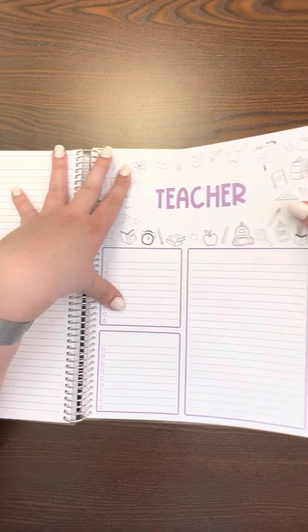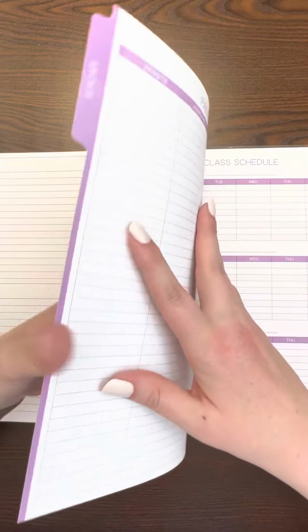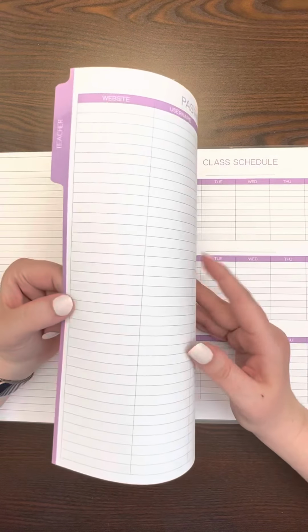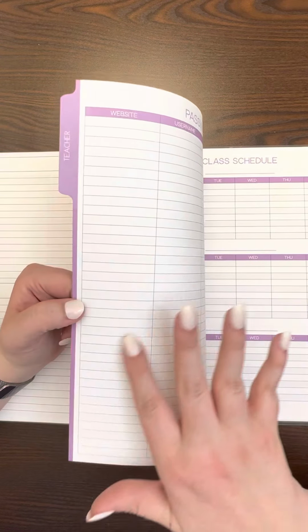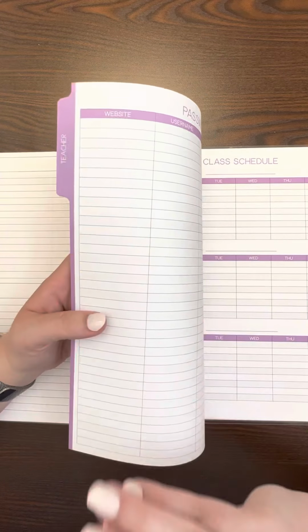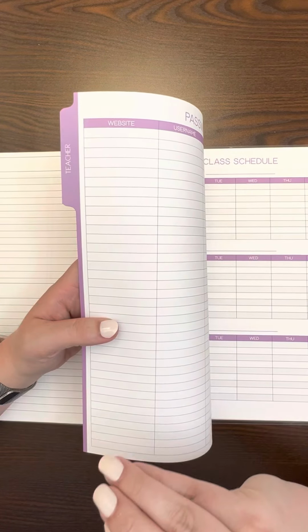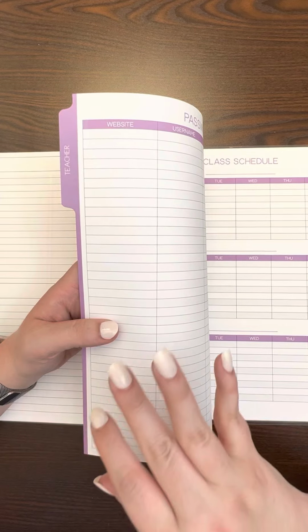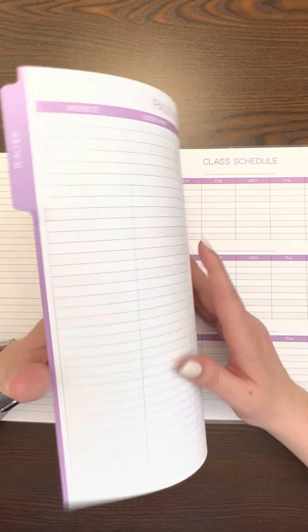This dashboard here is the teacher section. These are thick tabs, but they're not a glossy texture. It's still soft, but it's not that shiny glossy texture where you can't write on it, or if you write on it, it smears. So this is nice to be able to write on.